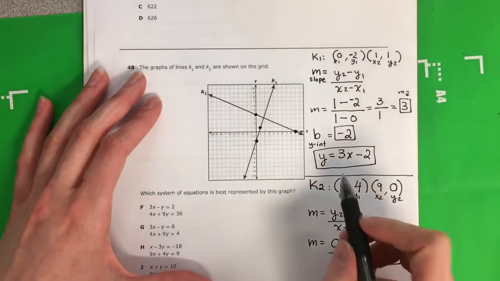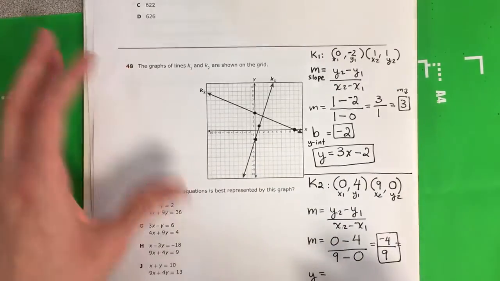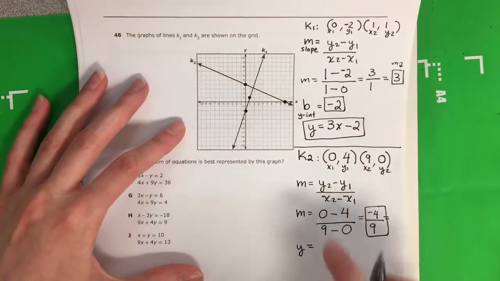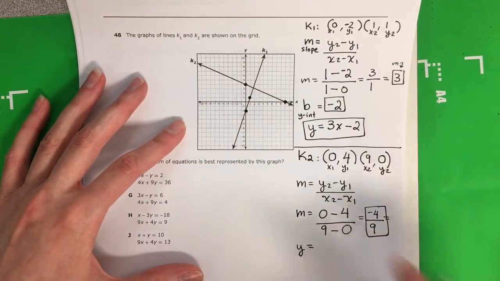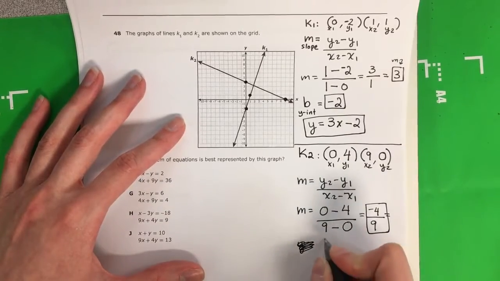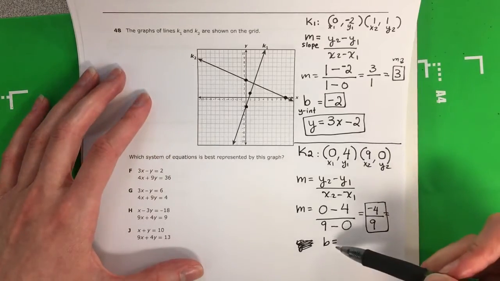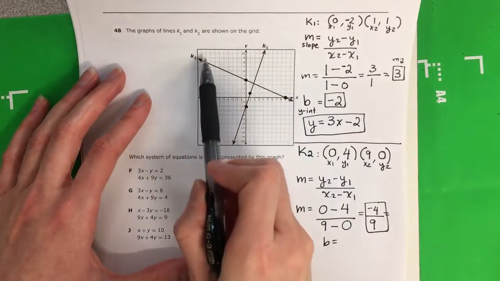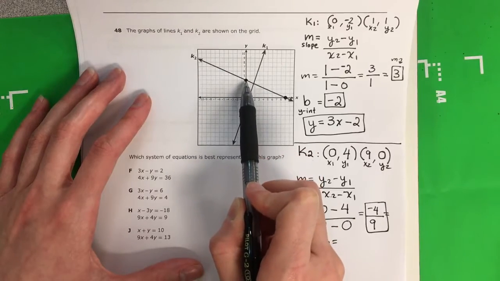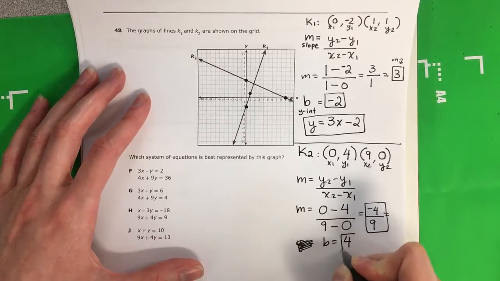Now we're going to write y equals, and my m, let me move this up. My m is, oh, I forgot my b. Let's go ahead and find b. B is the y-intercept. I need the y-intercept of K2. Here's K2. It looks like it's touching at 4. So my y-intercept is 4.